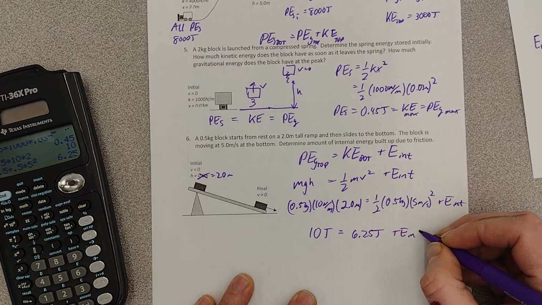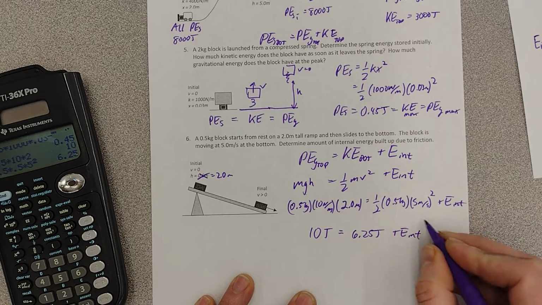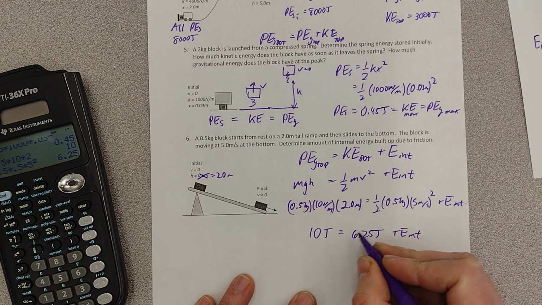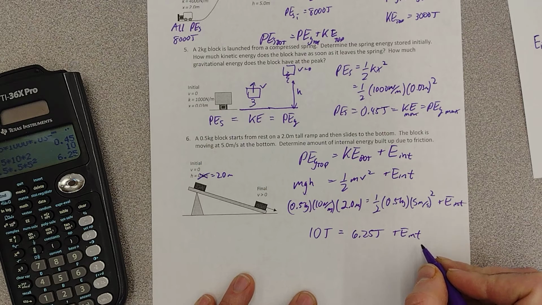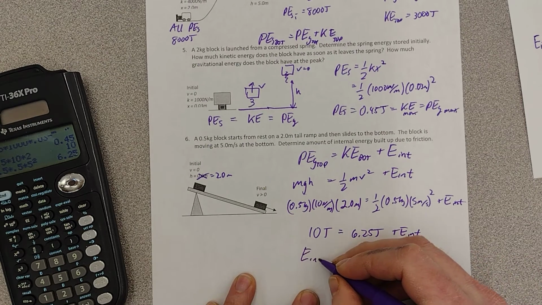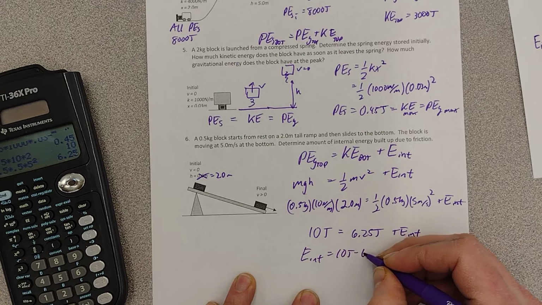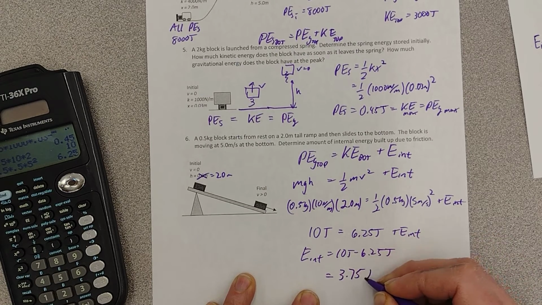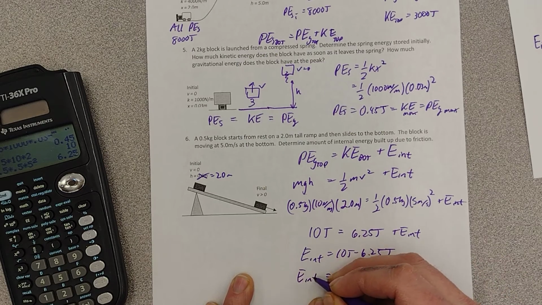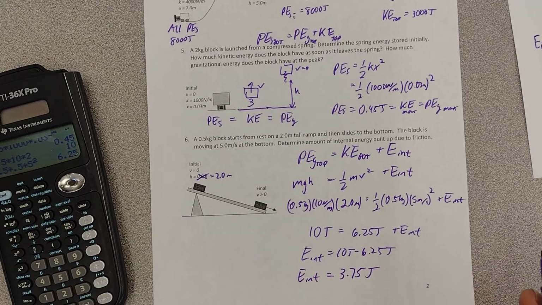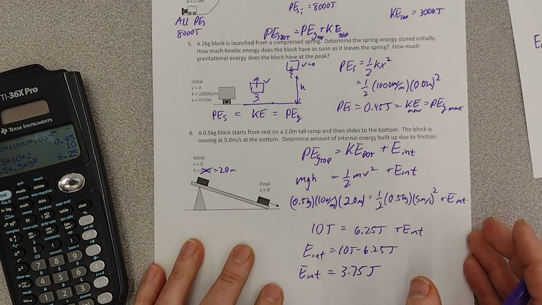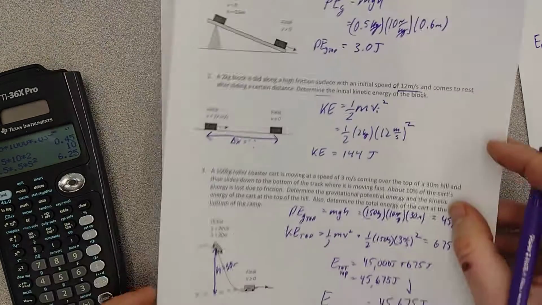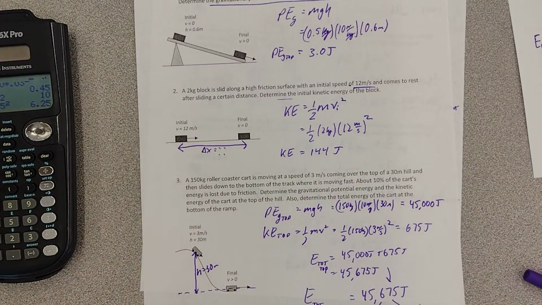Right? Well, E internal's got to be, you know, if you start off 10 joules total and you have that much kinetic at the bottom, then internal is whatever's missing. So internal energy has to be 10 joules minus 6.25 joules, or 3.75 joules built up. So quite a bit of the energy went into thermal energy. All right, that's that worksheet. Pretty straightforward, not too bad. I'll get these all scanned and posted, and we're moving on.